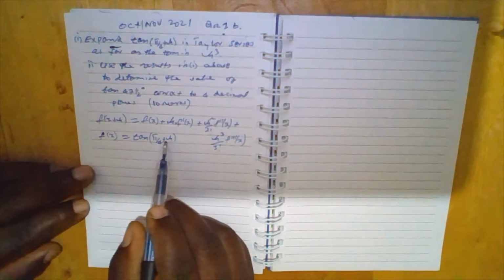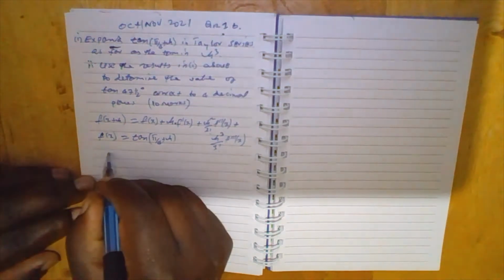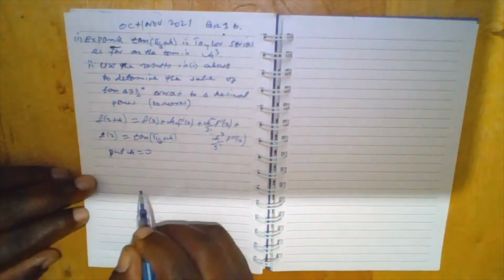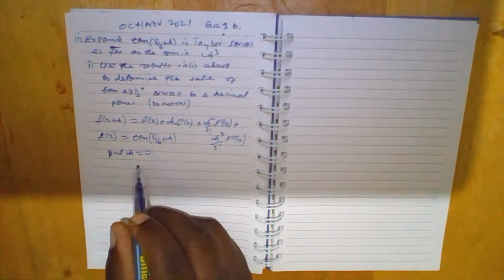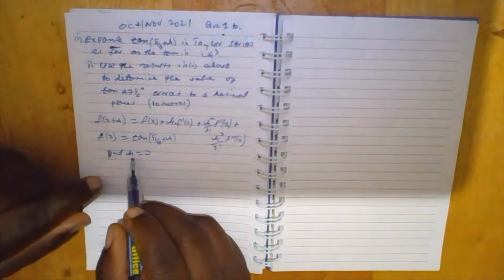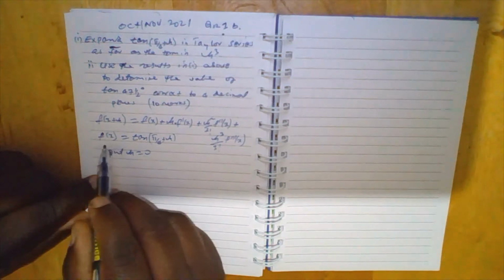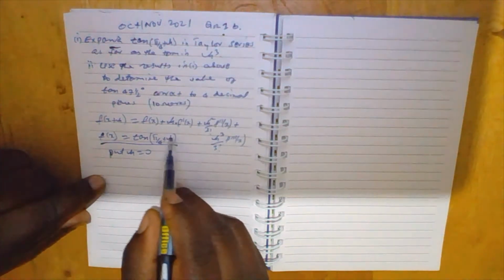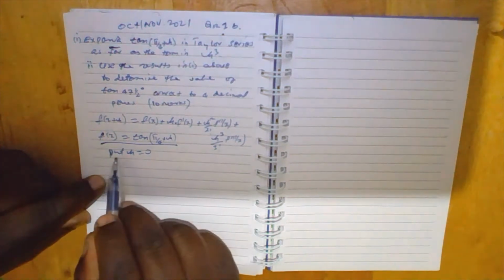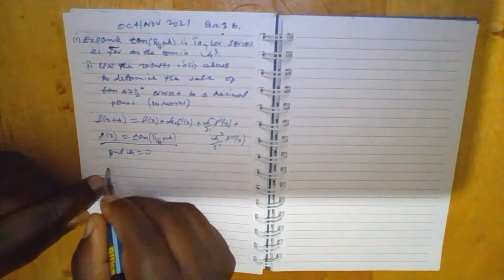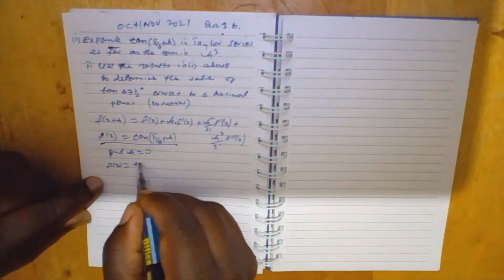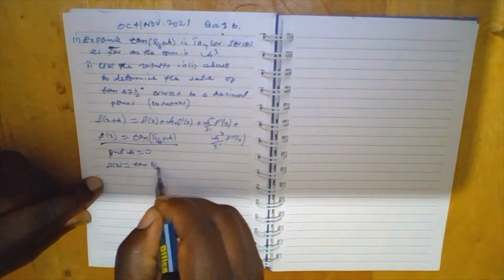For us to expand this equation, the first thing we shall do is put h equals to 0. So when we put h equals to 0, remember we have put h equals to 0, therefore this equation becomes f of x equals tan pi over 4.